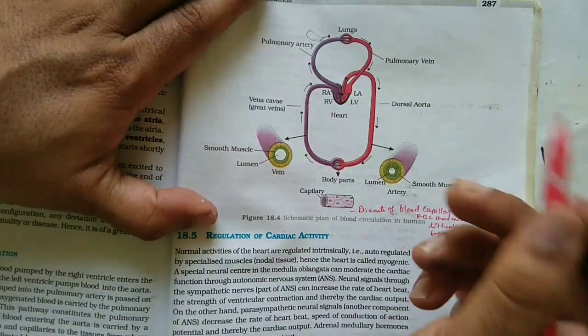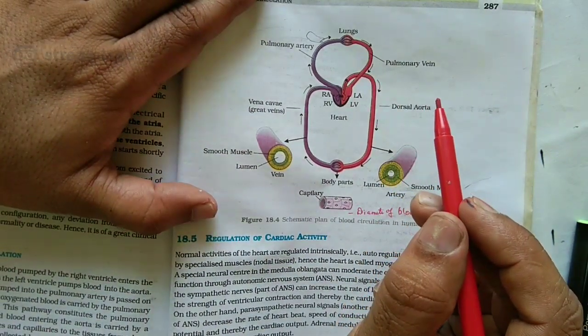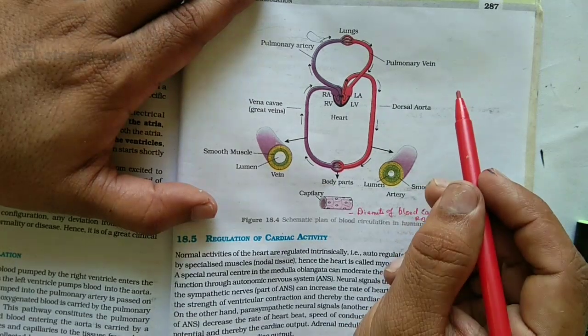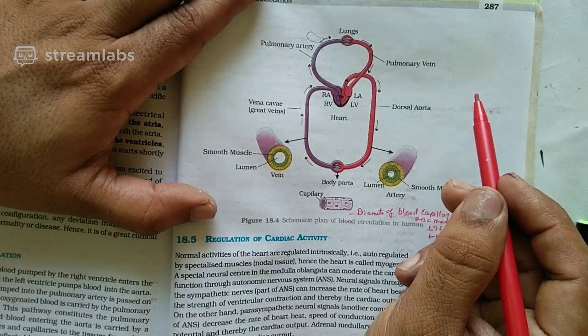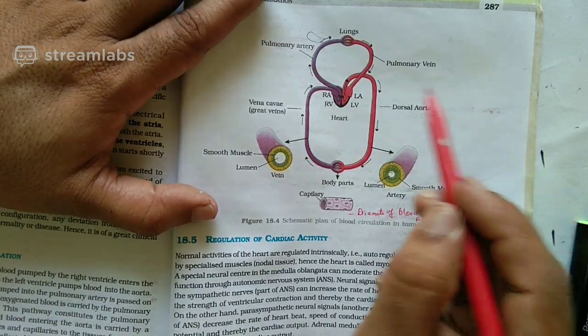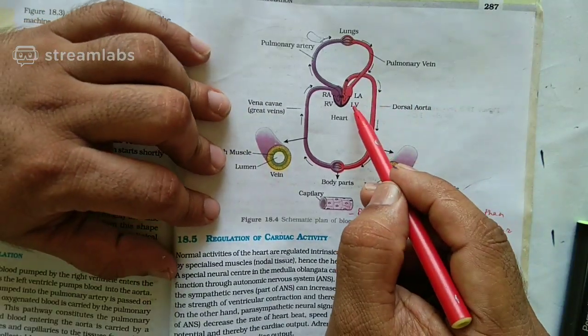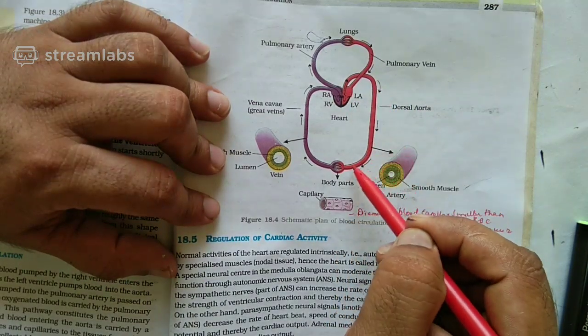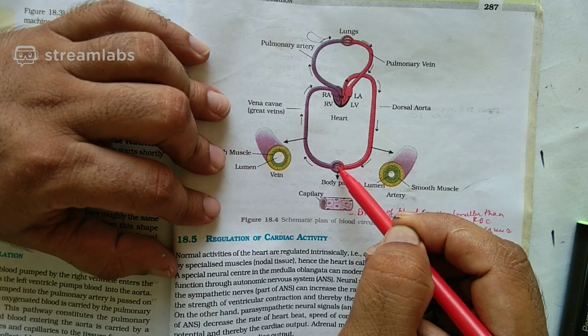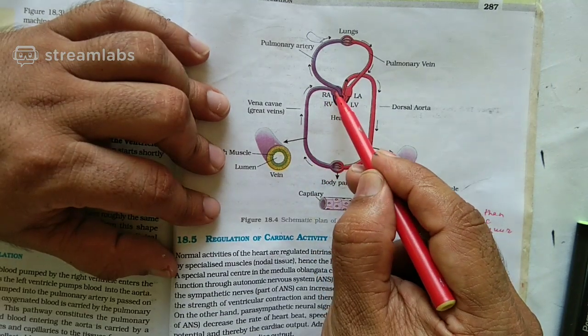For studying double circulation, every circulation starts with the ventricle and ends with the atria. If I take this here, see here, starts the left ventricle, goes to aorta, comes to tissue, goes to vena cava, come back to right atria.